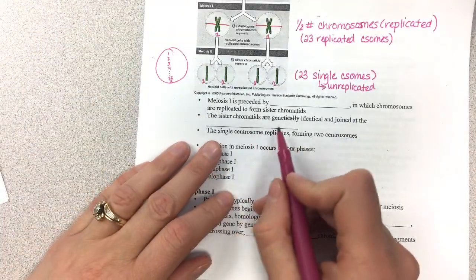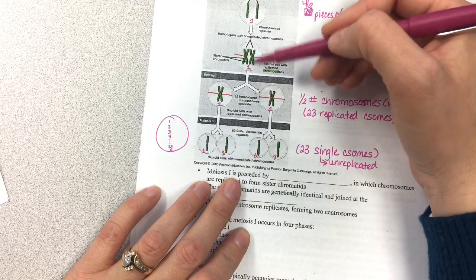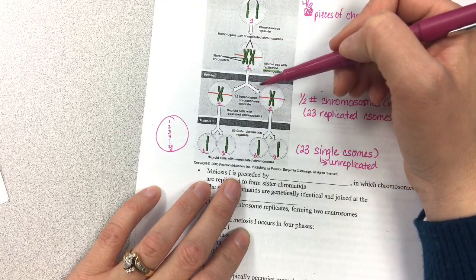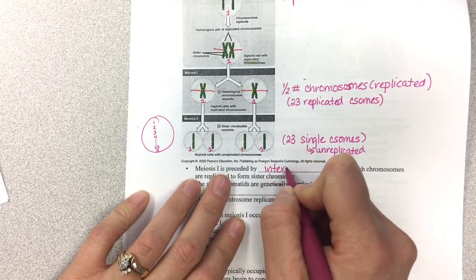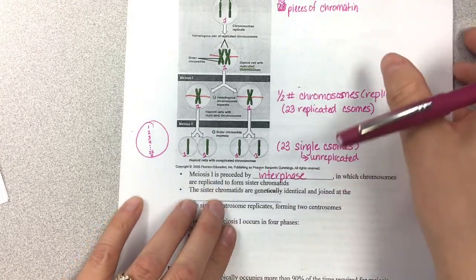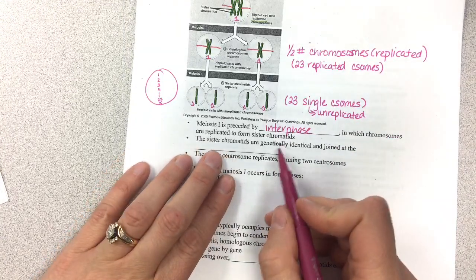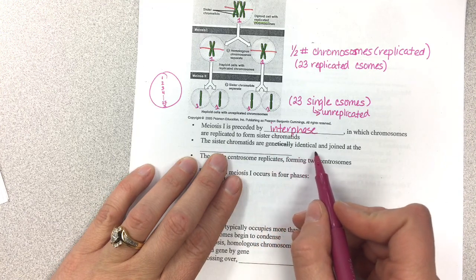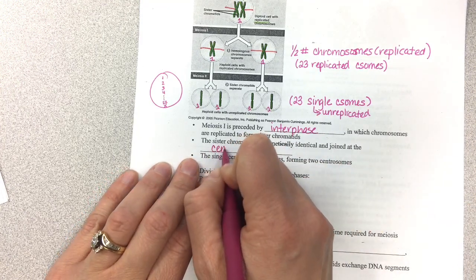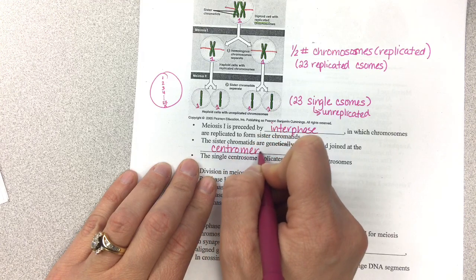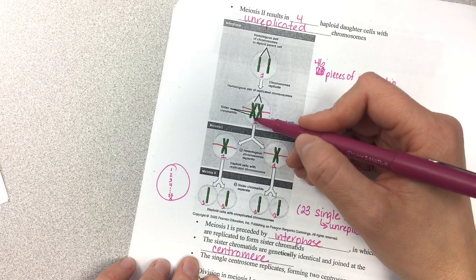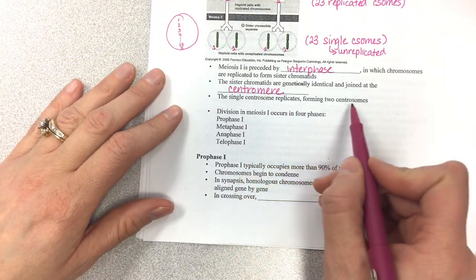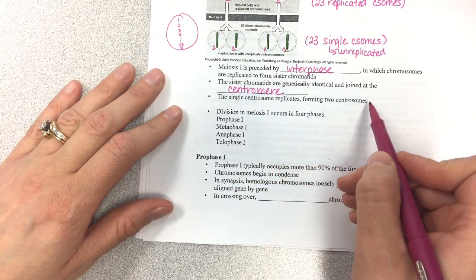So meiosis 1 is preceded by, what preps for meiosis? We look up here: interphase. So it's preceded by interphase, in which chromosomes are replicated to form sister chromatids. The sister chromatids are genetically identical and joined at the centromere. So that's that part right here. This side is an exact copy of this side, connected at the centromere. The centrosome replicates, forming 2 centrosomes, getting ready for meiosis.